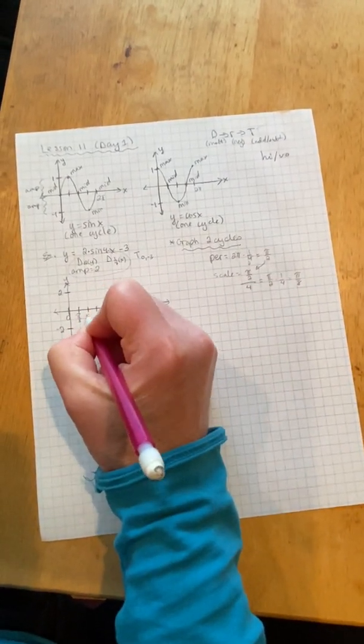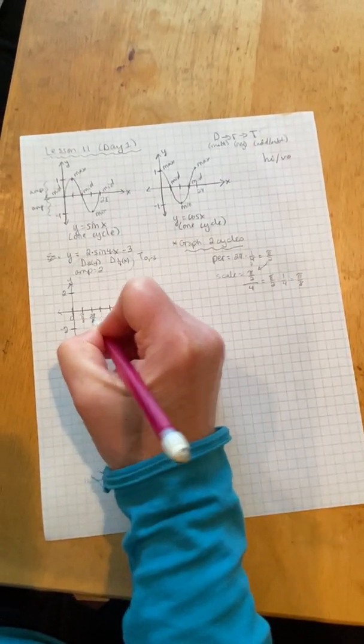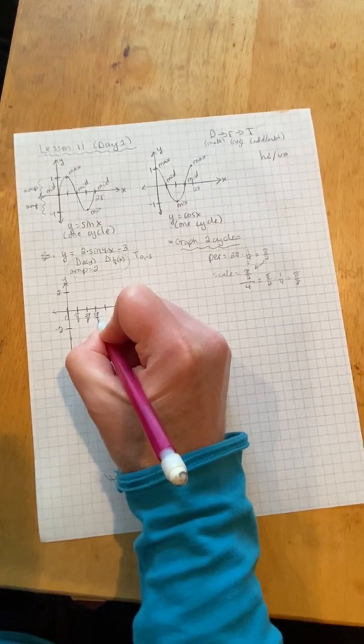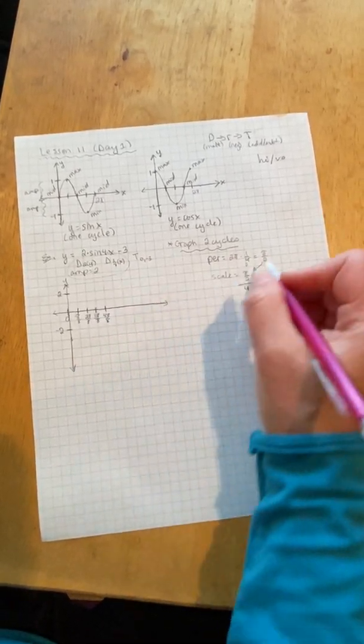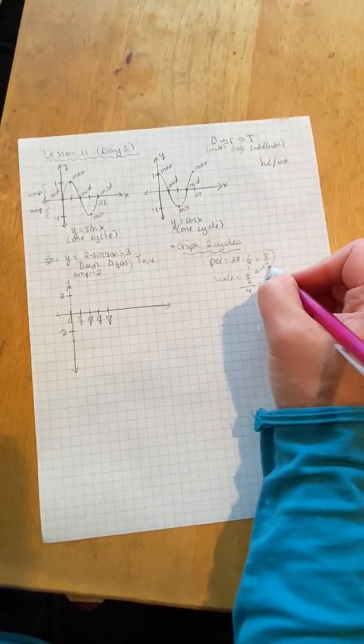So this is 1 pi over 8, 2 pi over 8. Of course, you can reduce that if you'd like to. 3 pi over 8, 4 pi over 8, and 4 pi over 8 reduces to pi over 2, which makes sense because, see, there's my period.